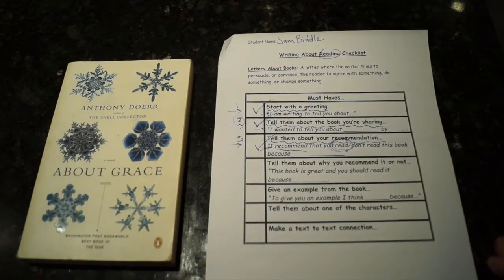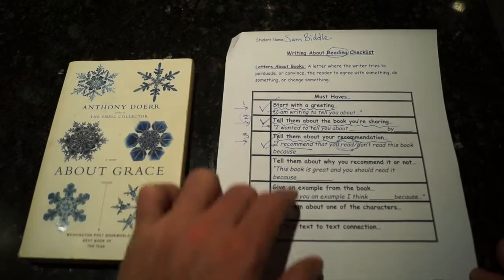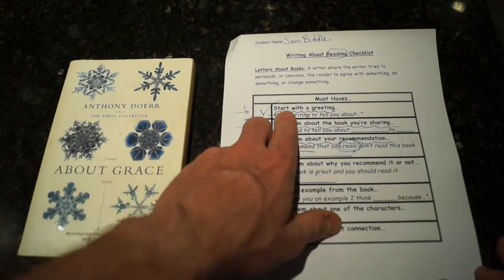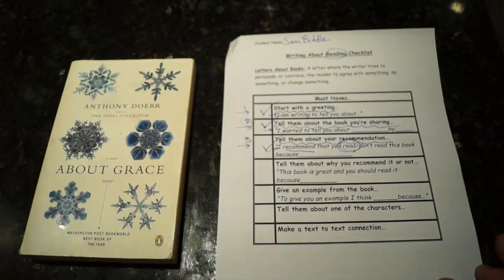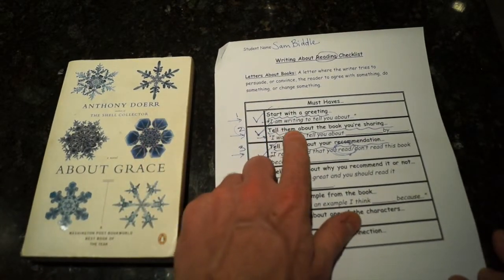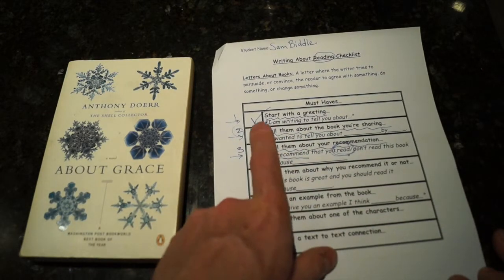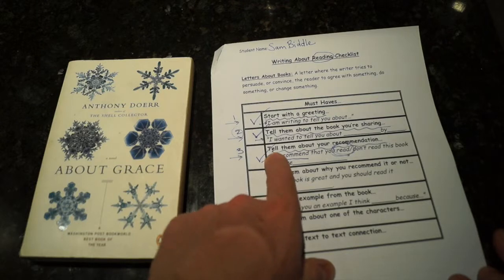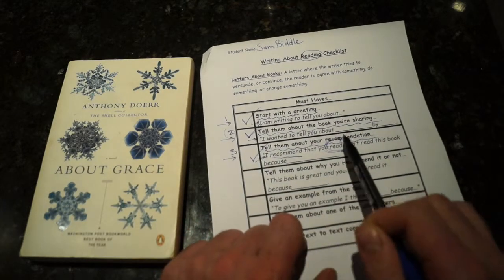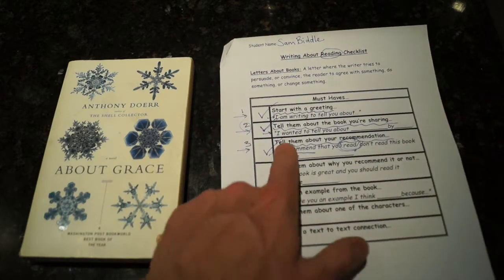So real quick check. I want you to look back at your checklist right now and take a look at each of the different things you're going to be doing. Put your finger on the first thing. Read it with me. It says start with a greeting. So make sure your letter has a greeting. Great. Now put your finger on the second one. It says tell them about the book you're sharing. Make sure you do that. And then finally put your finger on the third one. Read it with me. Tell them about your recommendation. And here's the example. I recommend that you read/don't read, and you choose one, this book because, okay.